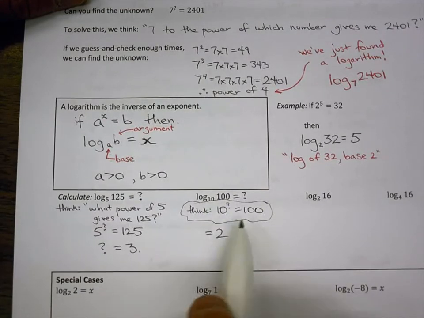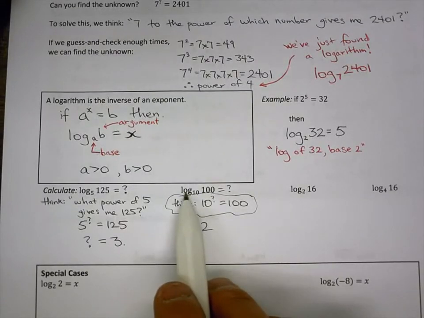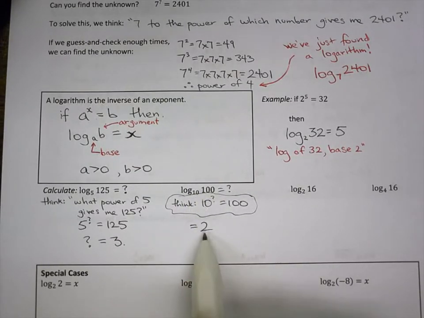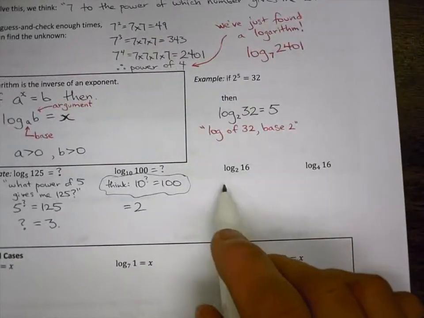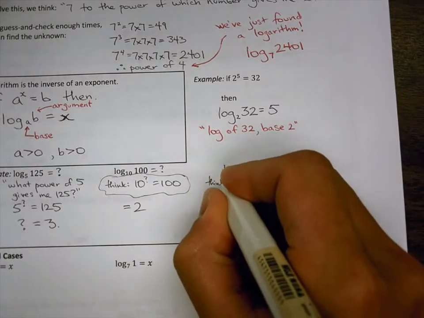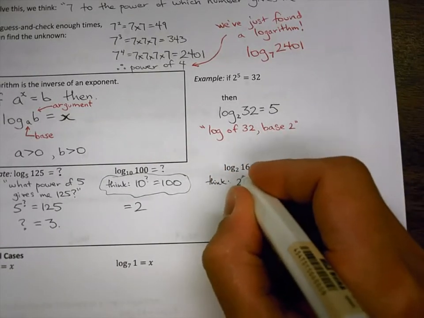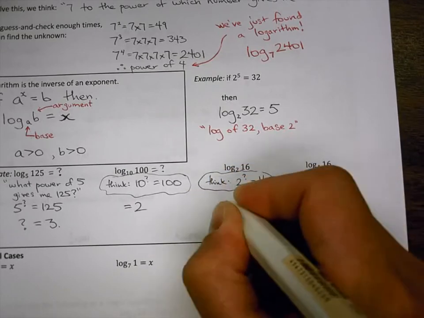And that, I think, is one of the harder things for students to get their heads around when we do logarithms. Again, log of 100 base 10 is a number. Okay, let's keep going. Log 16 base 2, well, let's do another think. 2 to the power of what gives me 16? And that's 4.